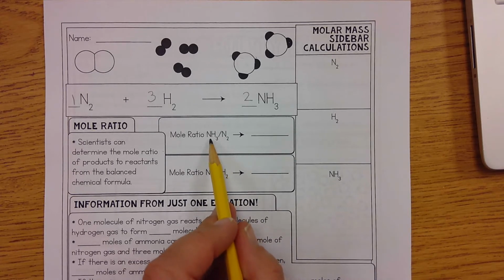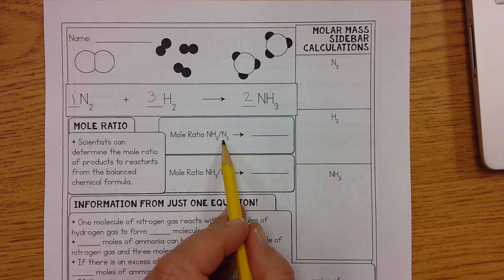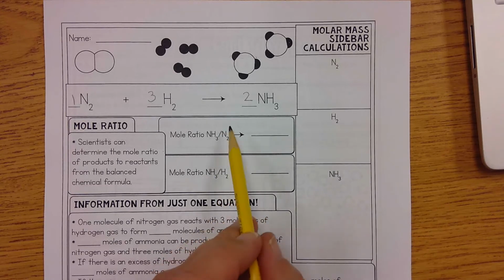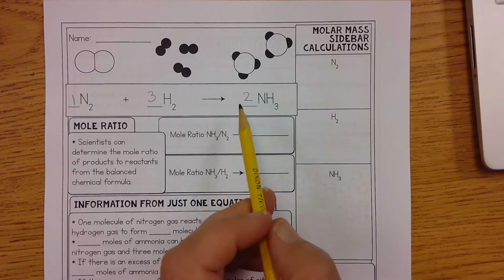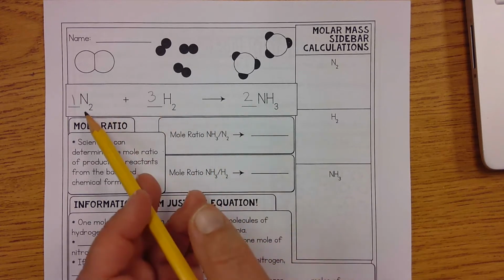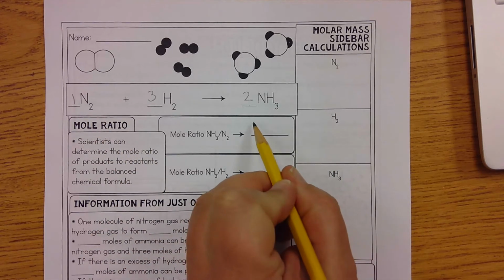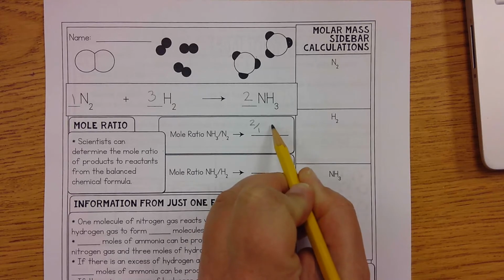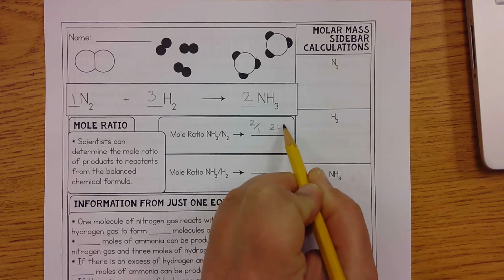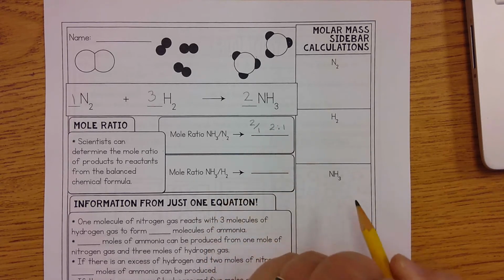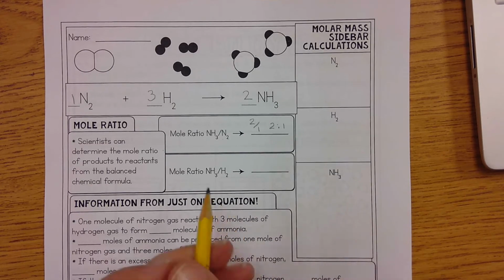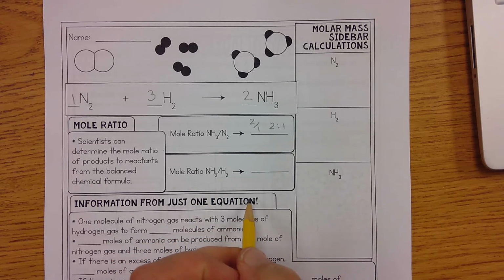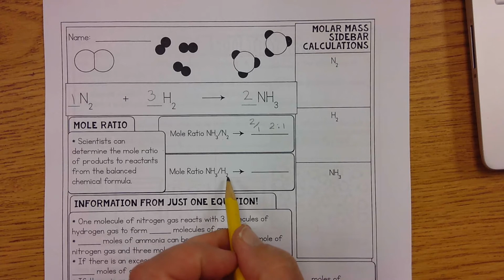What is the mole ratio of ammonia to nitrogen? It is basically a fraction or a ratio of ammonia over nitrogen. However you've learned to write ratios, it's either 2 to 1 or 2:1. 2 ammonias from 1 nitrogen. We can do the same thing with the ammonia and the hydrogen.